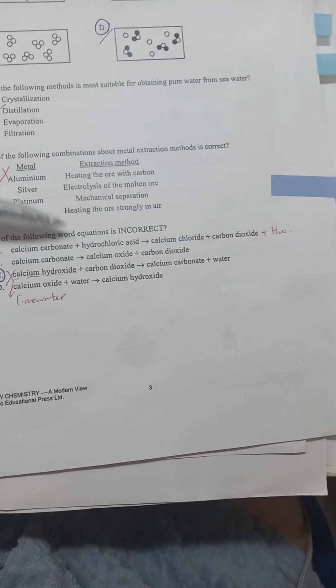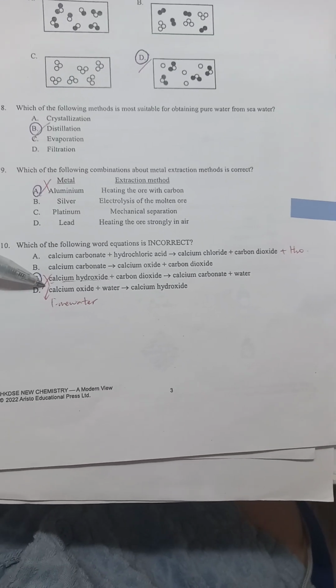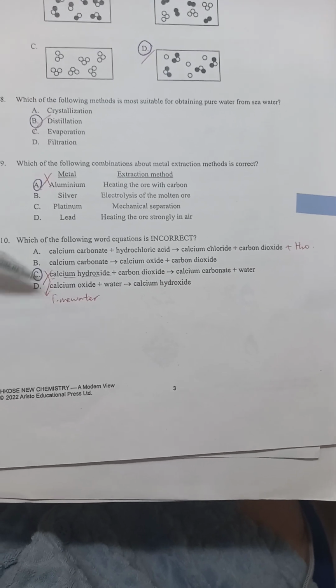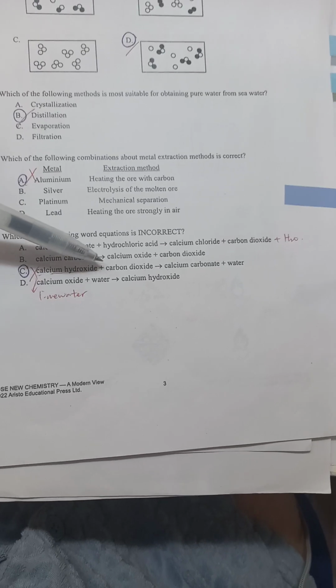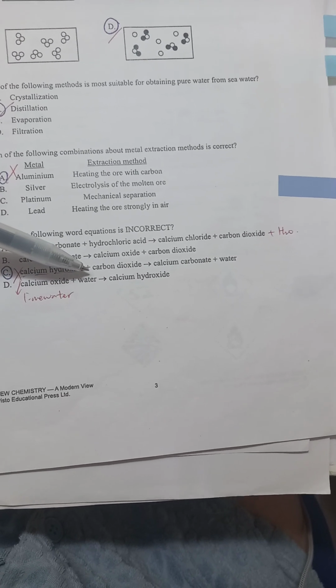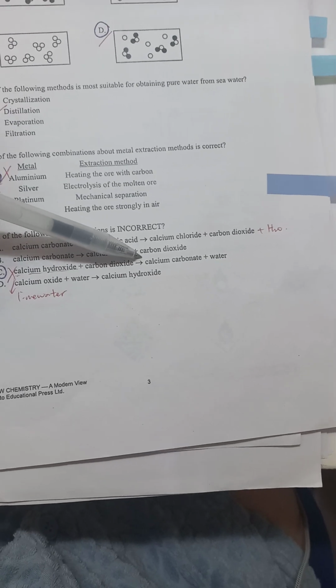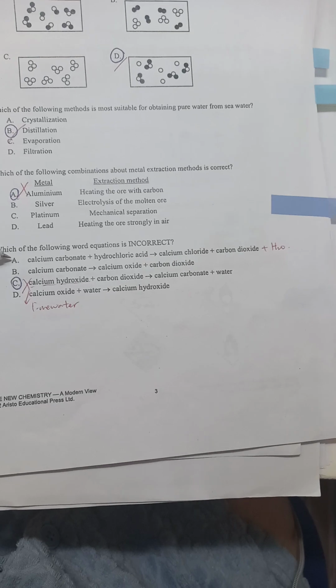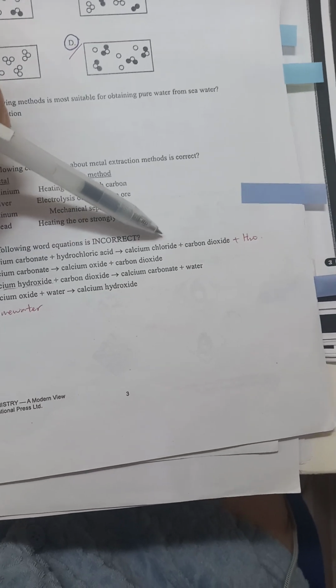Okay, so which one is the incorrect statement? Calcium. This is actually a correct statement. Calcium hydroxide, which is lime water, plus carbon dioxide. If there is no excess, that means this is just a little bit. So milky calcium carbonate plus water, this is a correct statement. So A is the answer because it is an incorrect statement. Calcium carbonate plus dilute hydrochloric acid gives calcium chloride, carbon dioxide, and water. So water is missing, so that's why A is the answer.